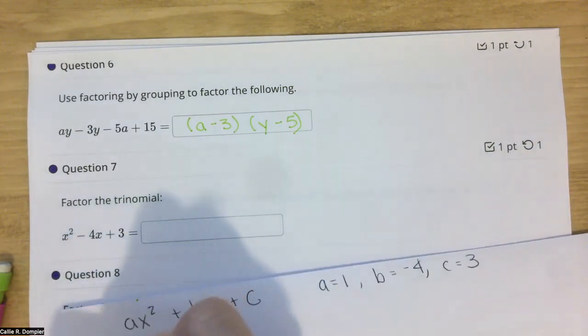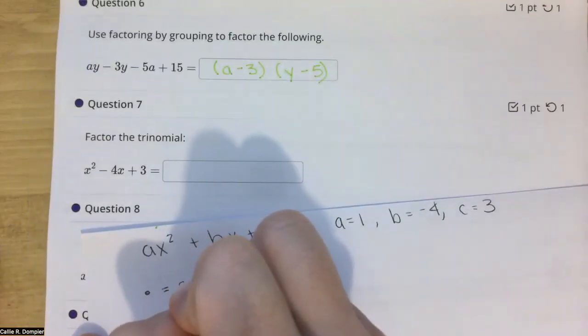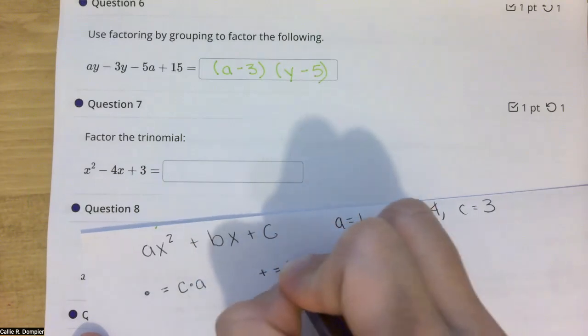And what we want to find are two numbers who multiply to equal c times a and who add up to equal b.